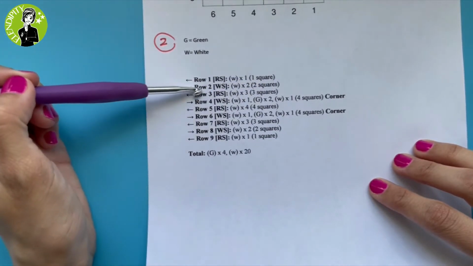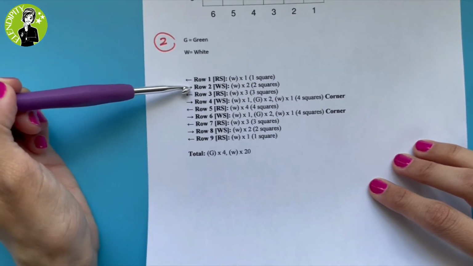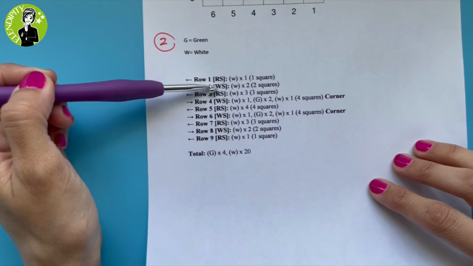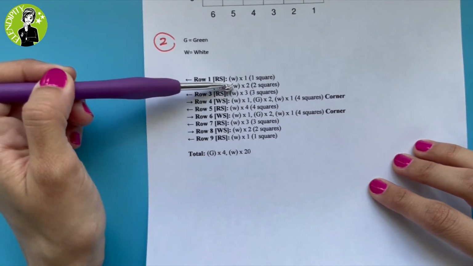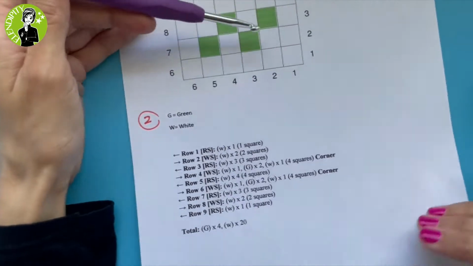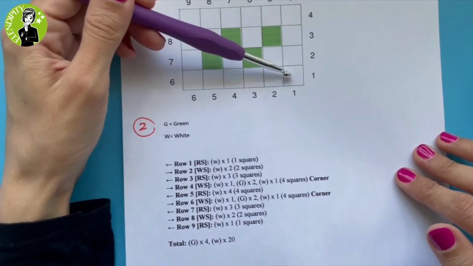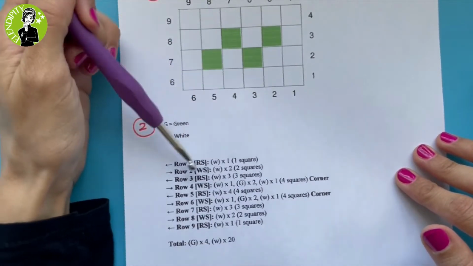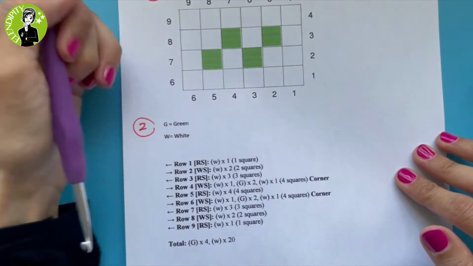So for example, the second one will be row 2, go in the other direction, wrong side, WS, white by 2, and in total we have 2 squares, and if we check together with the chart, that will make sense. So 1 square, 2 squares, etc.